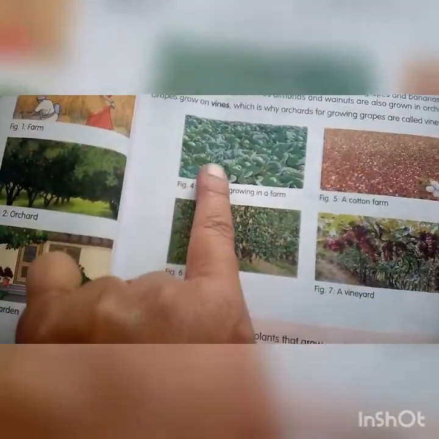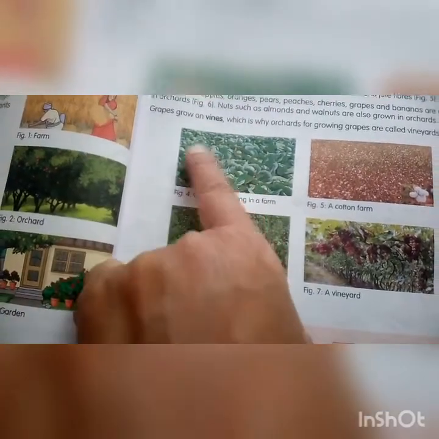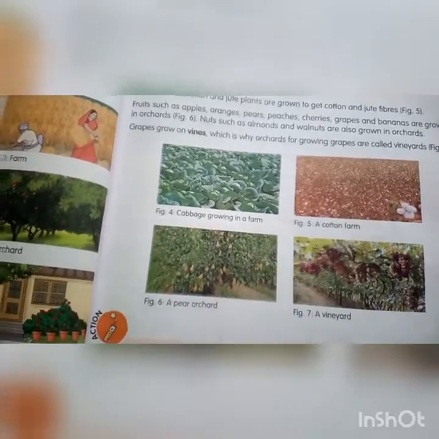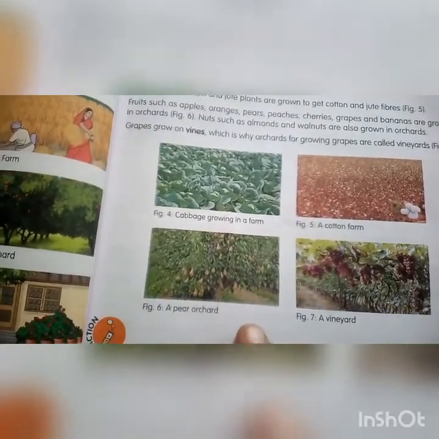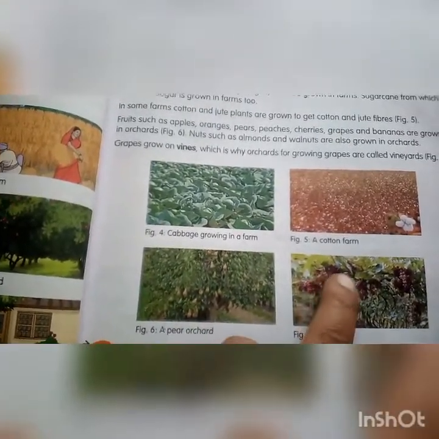So, this is a cabbage farm. This is a cotton farm. You see in this picture a pear orchard. This is a pear orchard and a vineyard.